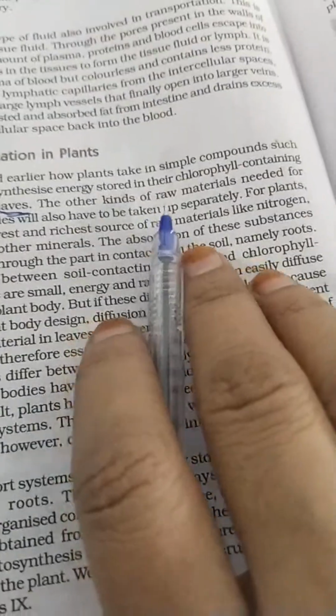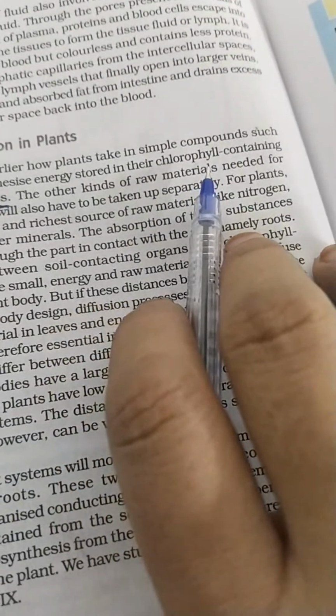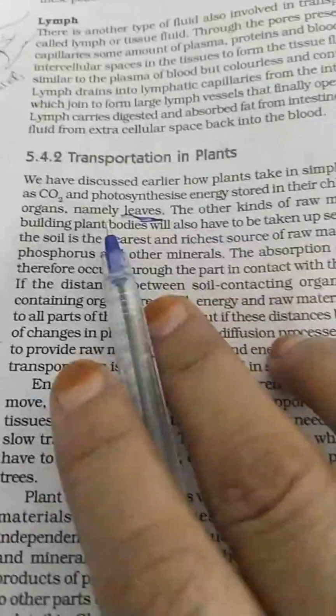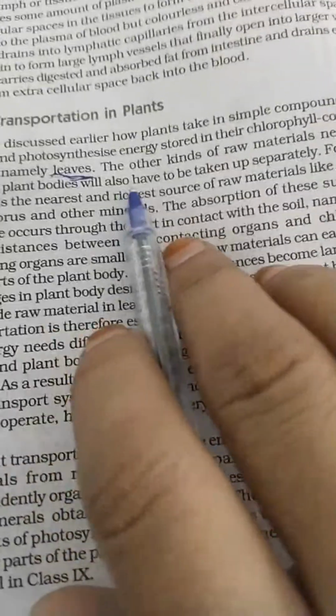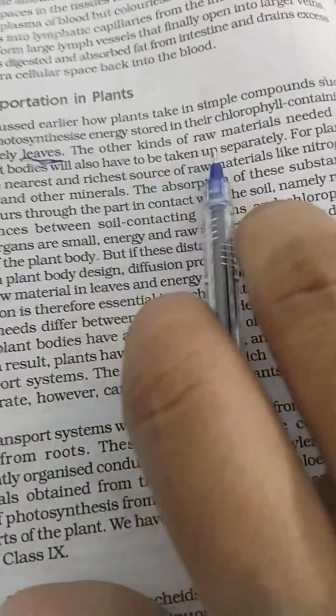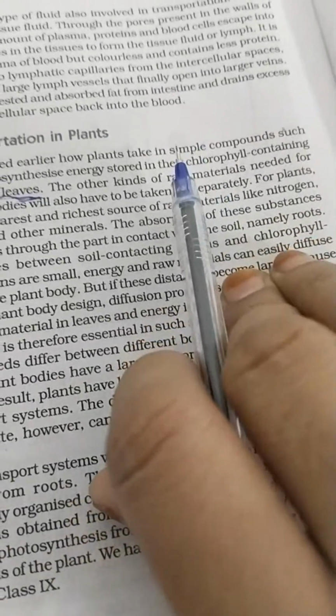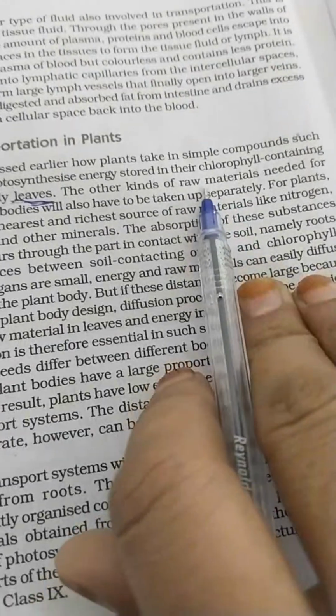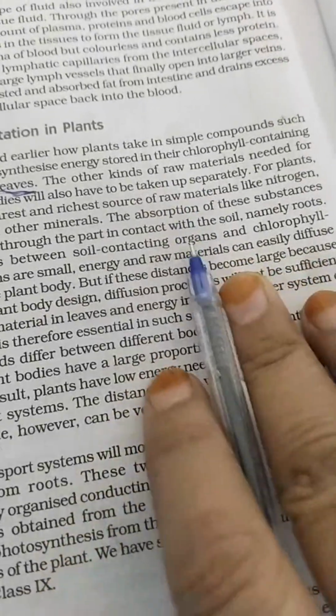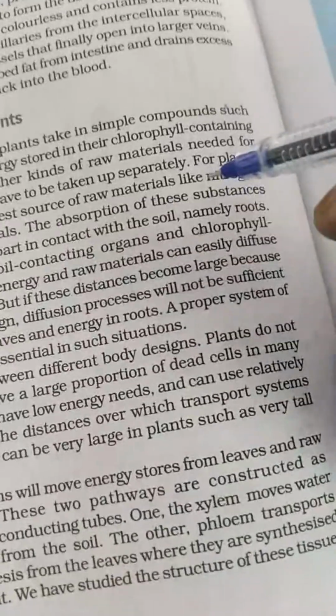Other kinds of raw materials needed for building the plant's body will also have to be taken up separately. Whatever raw materials are needed by the plants are taken up separately. Only the food is prepared in the leaves.